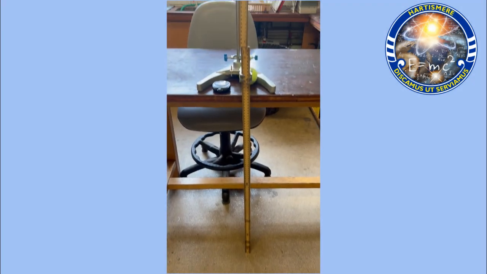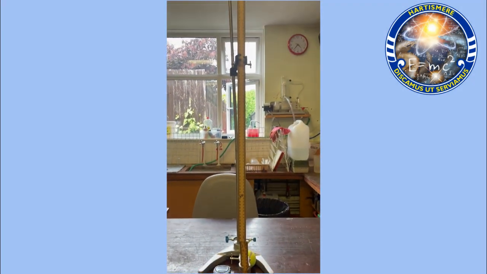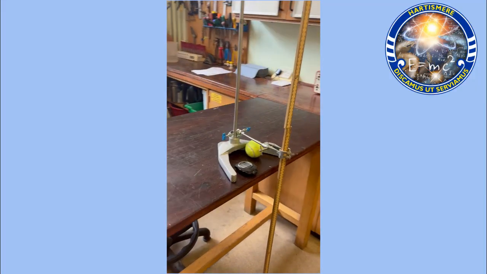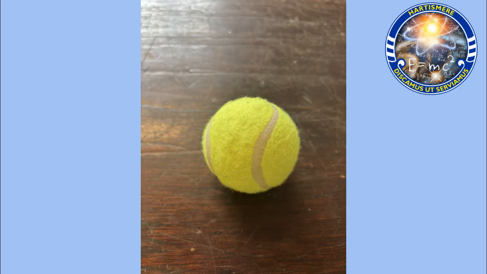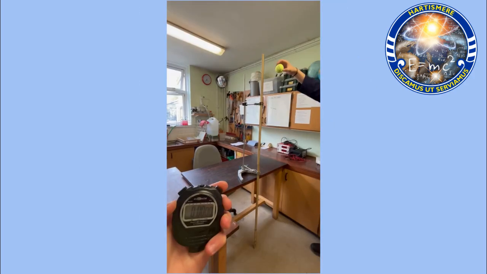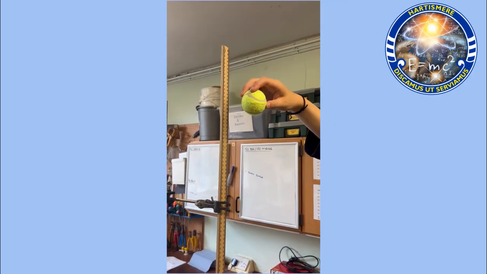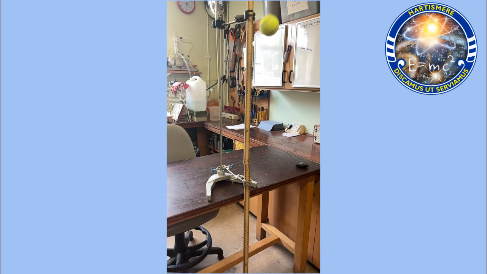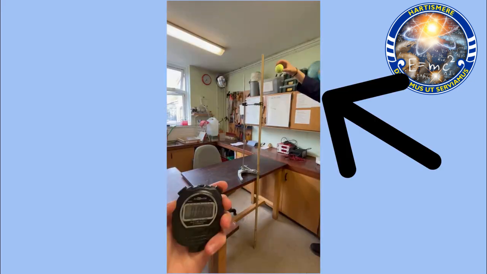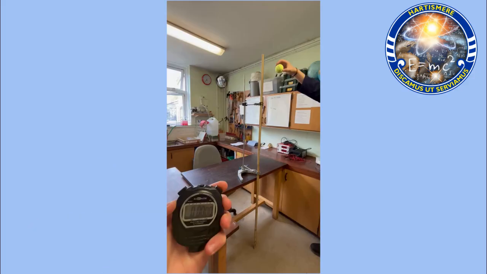The first method involves holding a ball at a set height and manually starting a stopwatch at the moment of release, then stopping the timer as soon as the ball hits a soft pad at the bottom. The equipment used for this practical is as follows: a tennis ball, a clamp stand, a stopwatch, and a meter ruler. Hold the ball at a set height using your hand. As you release the ball, start the stopwatch and stop it as soon as the ball hits the floor. This works best with two people, one person to drop the ball and one person to time the fall.